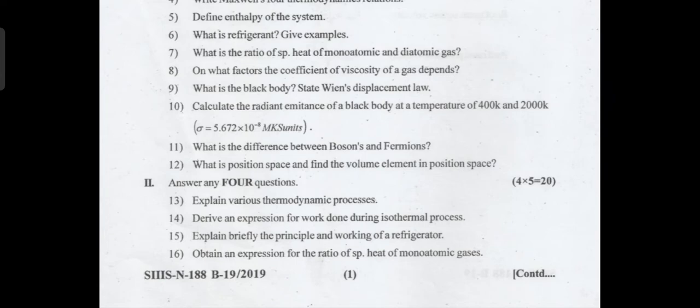In the second section, answer any 4 of the questions. Here also they will give you 6 questions, and out of the 6 you have to answer only 4. Each question carries 5 marks. Explain various thermodynamic processes, derive an expression for work done during an isothermal process. They might ask the isothermal process, or derive an expression for work done during an adiabatic process.